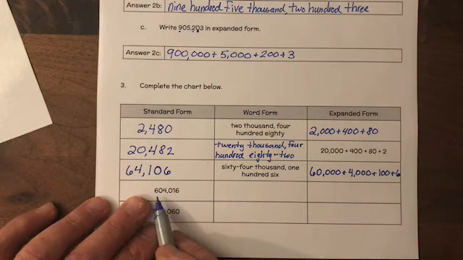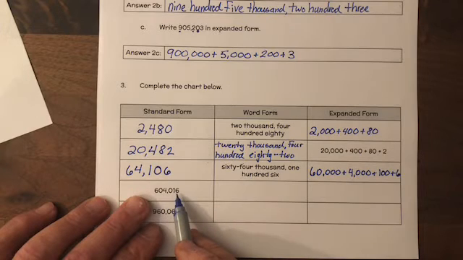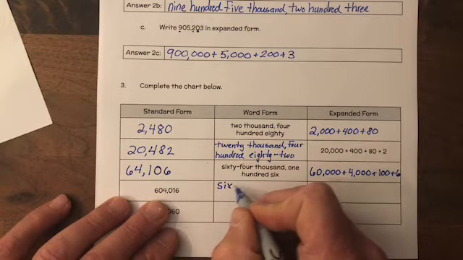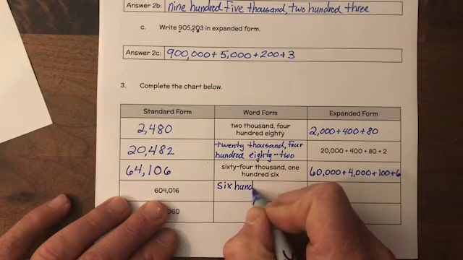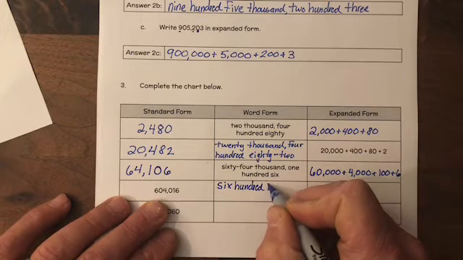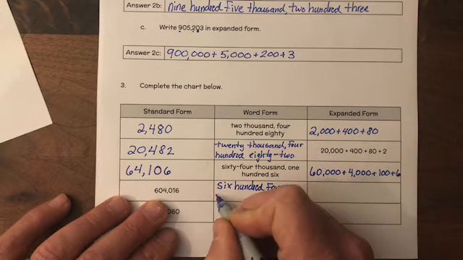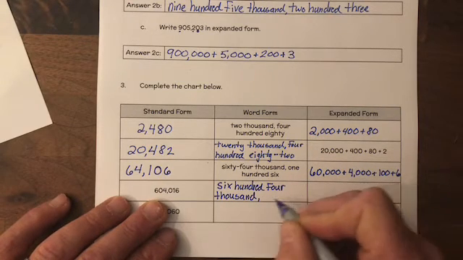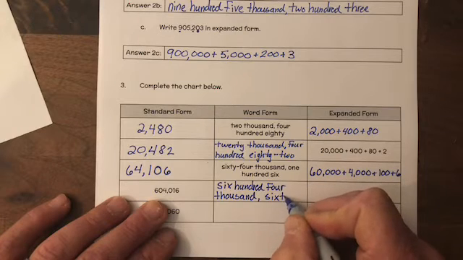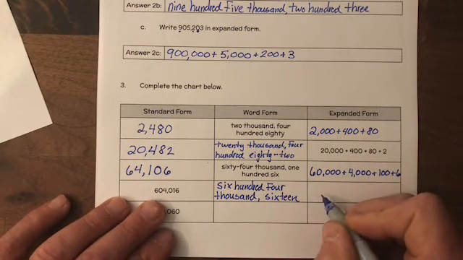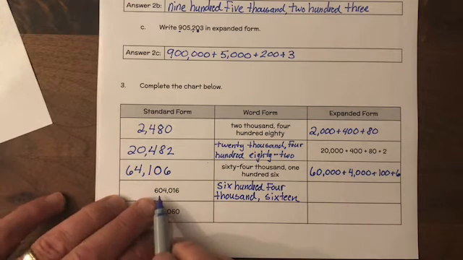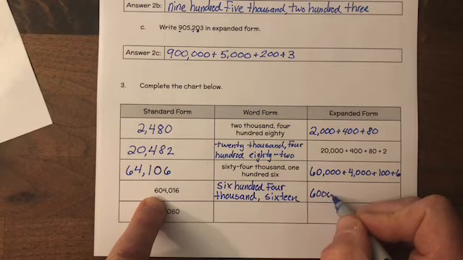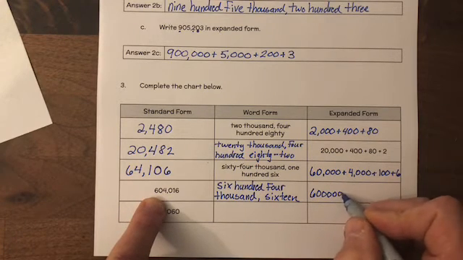This one, 604,016. So 600, 4,000, comma 16. So then, expanded form, I start with my highest number at 6, and it's got 5 digits after it, so they're all going to be zeros. 1, 2, 3, 4, 5.